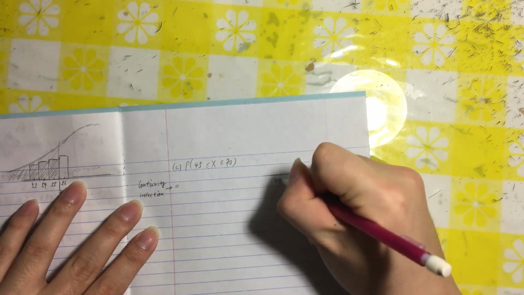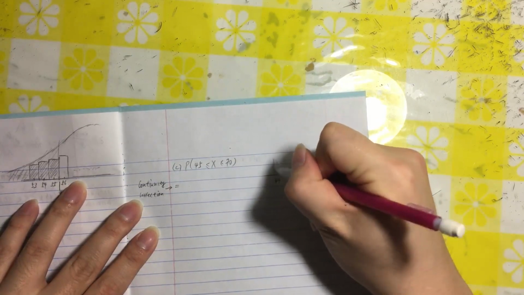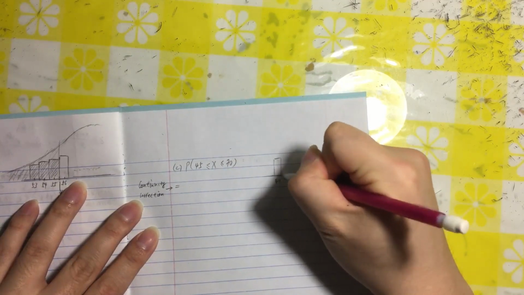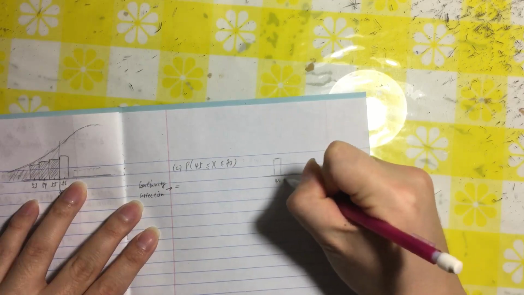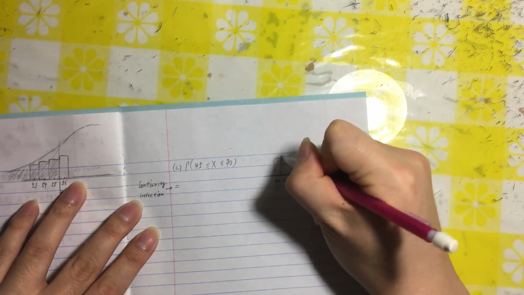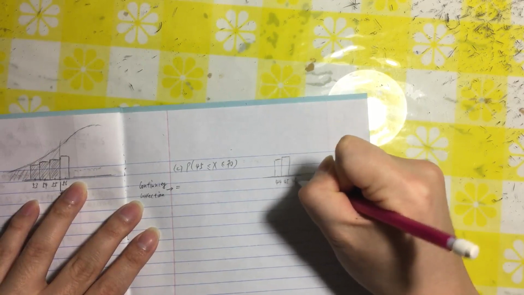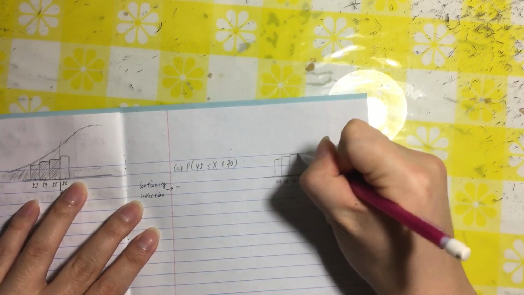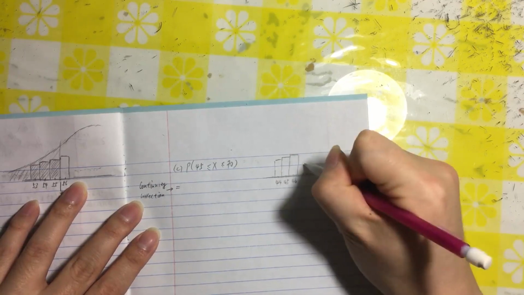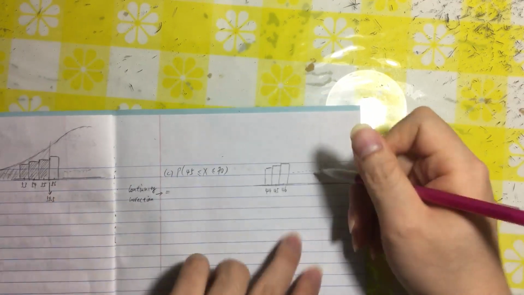Suppose that's the probability when x equals 44. Suppose that's the probability when x equals 45. Suppose that's the probability when x equals 46. And continue on the other side.